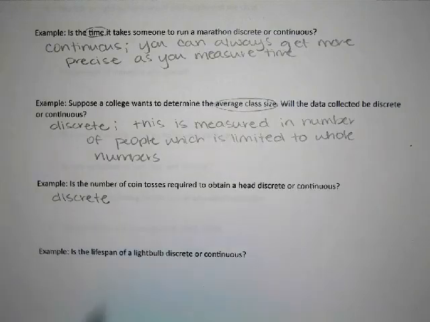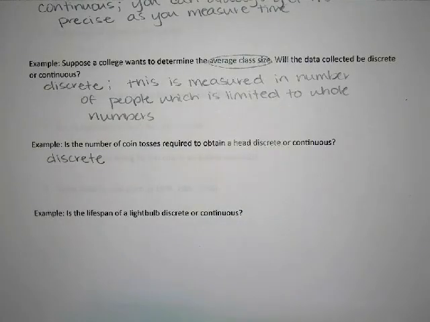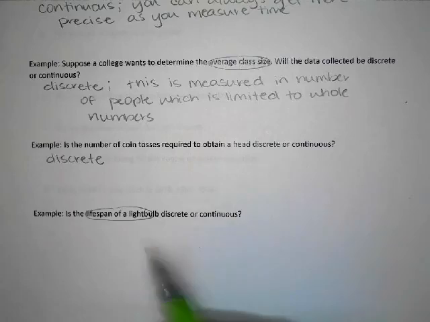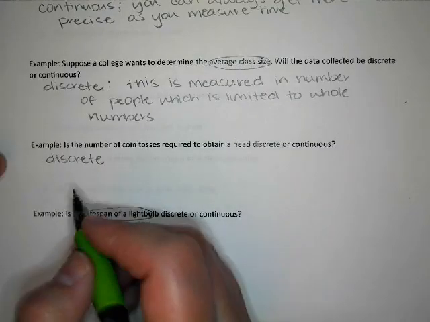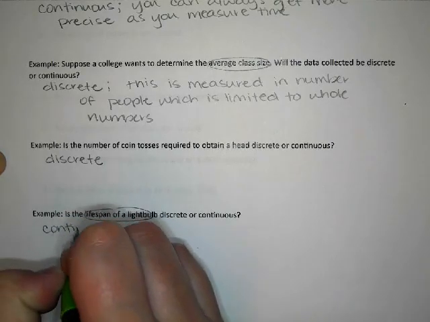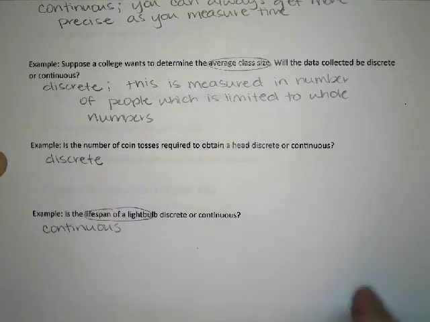And then last, is the lifespan of a light bulb discrete or continuous? The lifespan of a light bulb is time. You just measure it in time. So this could be hours, probably months, days, and then hours. It's time, and so it's always going to be something we can get more precise with. And so this is continuous. We can definitely have more and more precise measurements, more and more decimal places of accuracy if we would like.